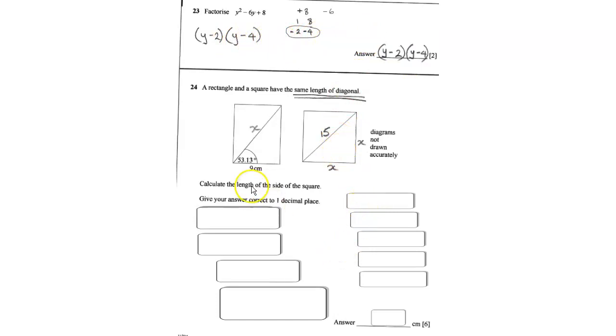So the next question, 24, is like right angle triangles. So you can see on the left hand side, it's an angle, so it's more likely going to be trigonometry to work that out. A rectangle and a square have the same length of diagonal, which is this one here. Calculate the length of the side of the square. Give your answer correct to 1 decimal place.